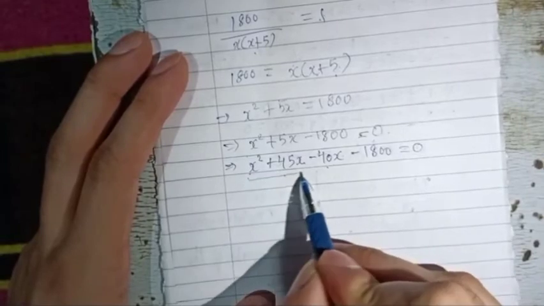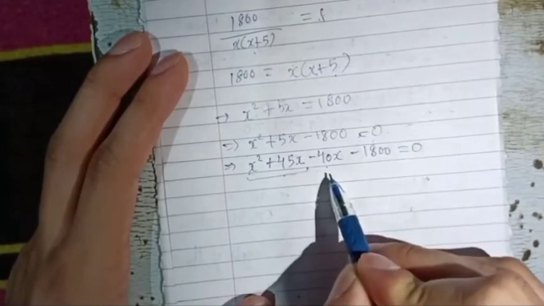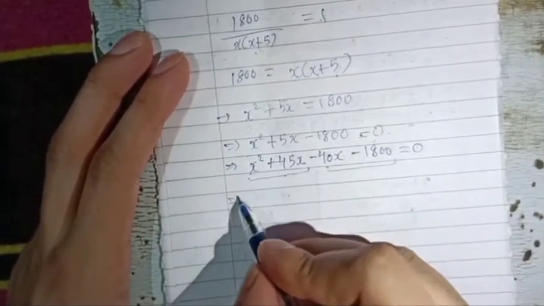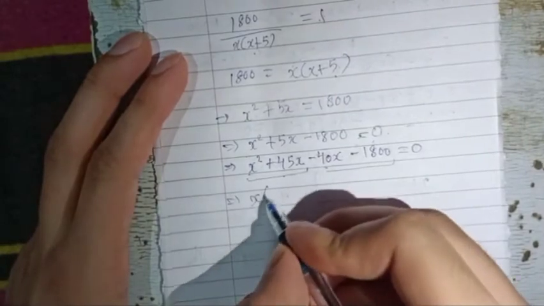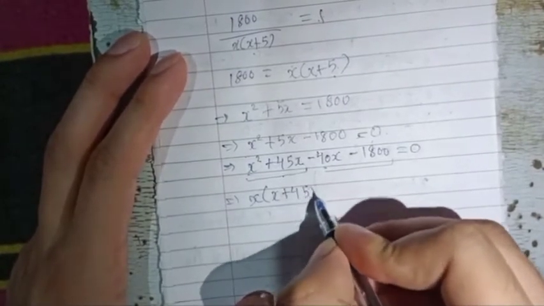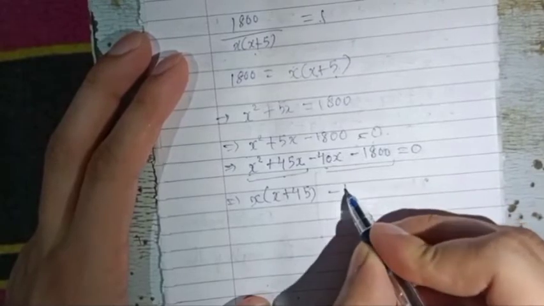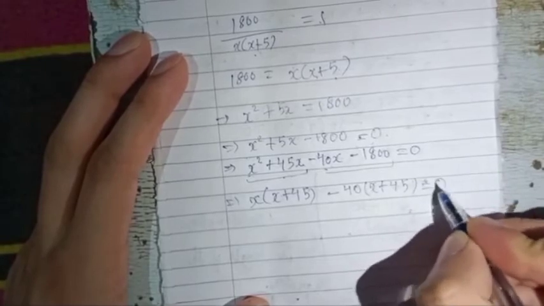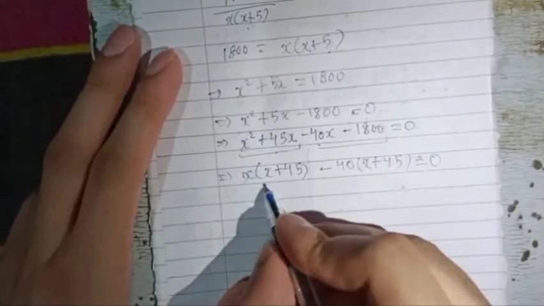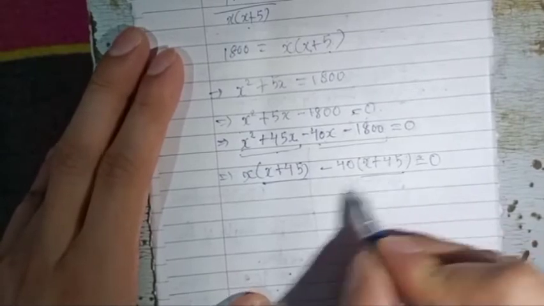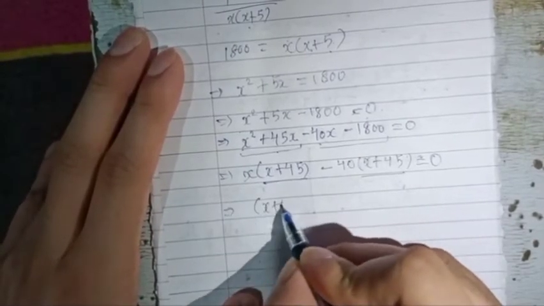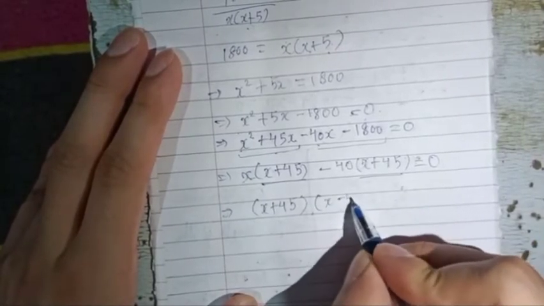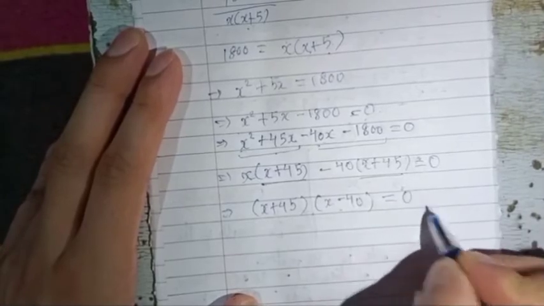Now taking x common from the first two terms, x plus 45 will remain inside the bracket. Here we take minus 40 common, and x plus 45 will remain, and it is equal to 0. Now x plus 45 is present in both the terms, so it can be taken common. Then what will remain? x minus 40, and it is equal to 0.